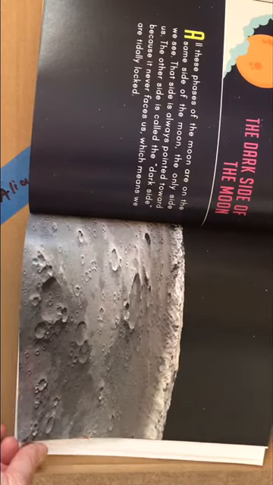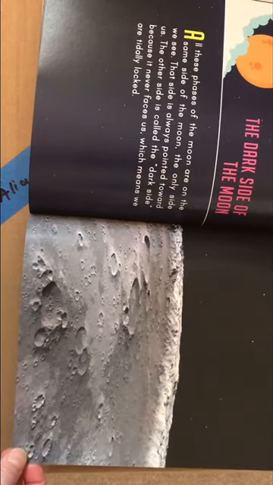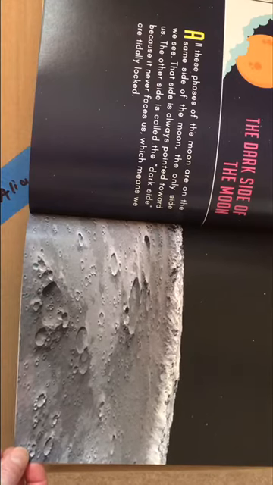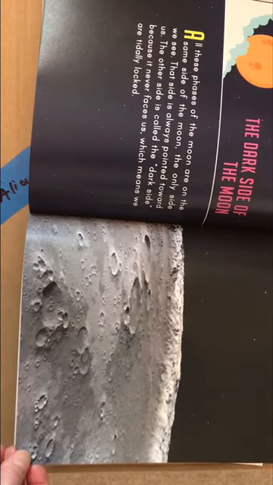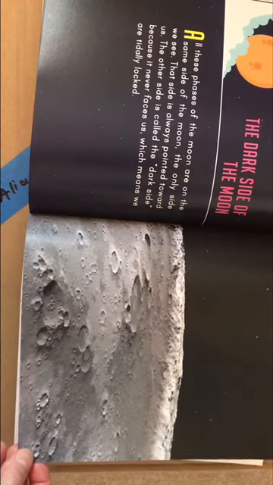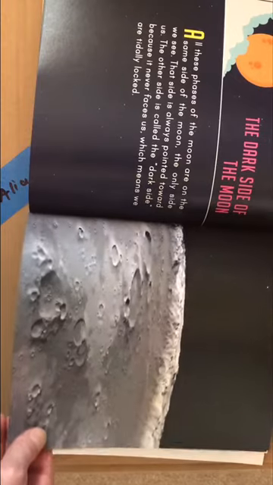The dark side of the moon. All these phases of the moon are on the same side of the moon, the only side we see. That side is always pointed toward us. The other side is called the dark side because it never faces us, which means we are tidally locked.